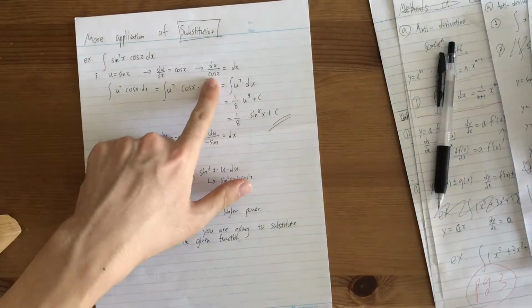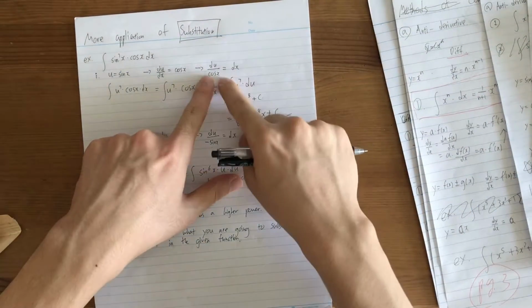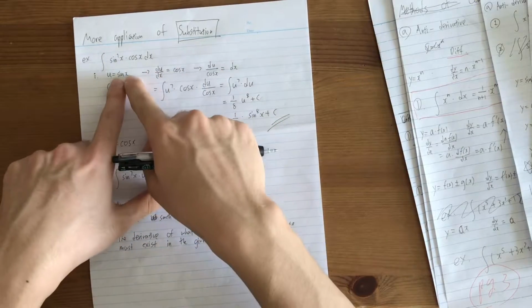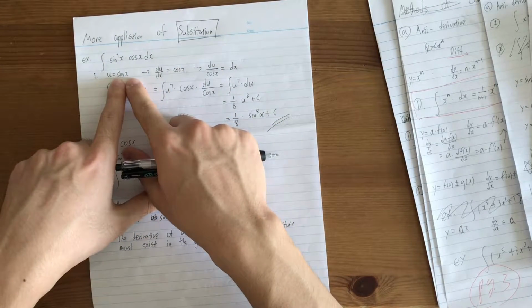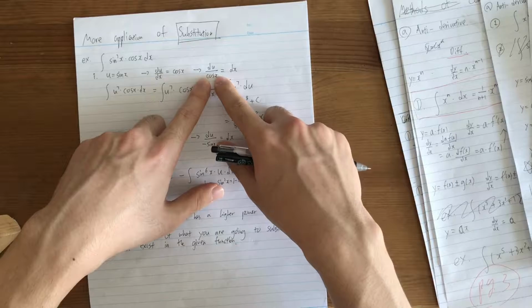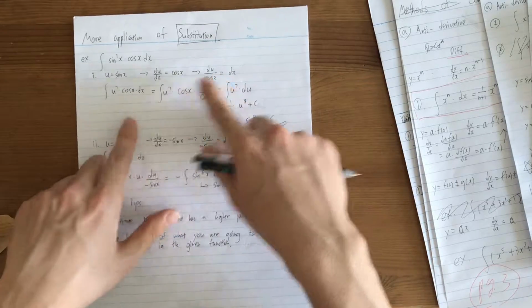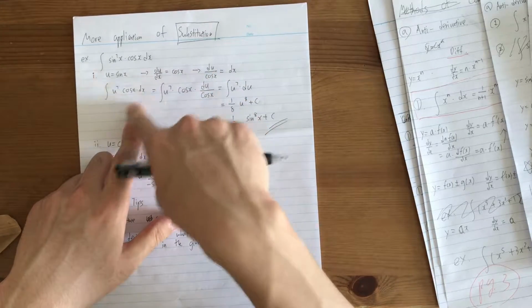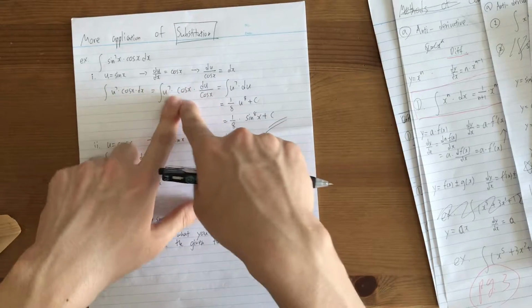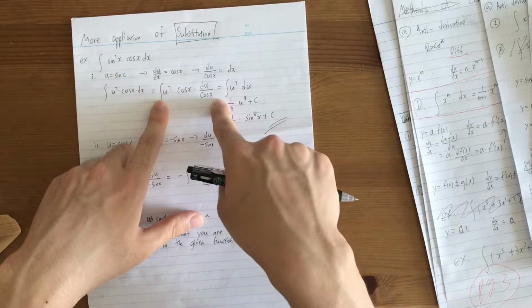But one thing is that you will have the derivative of what you're substituting. That means that it is undesirable to be in the part of what we rearrange, right?